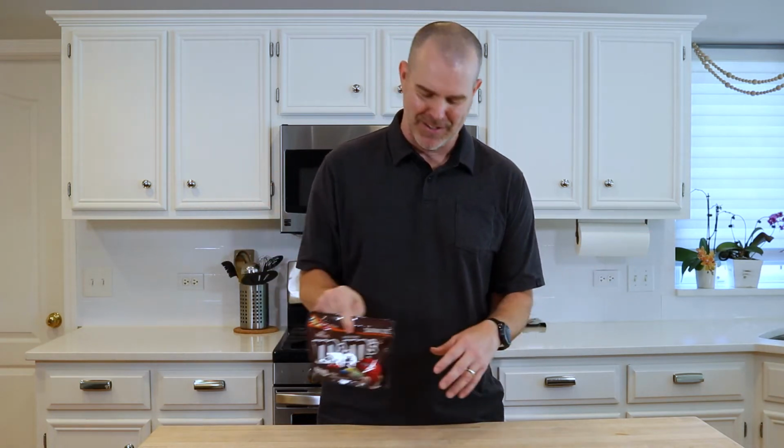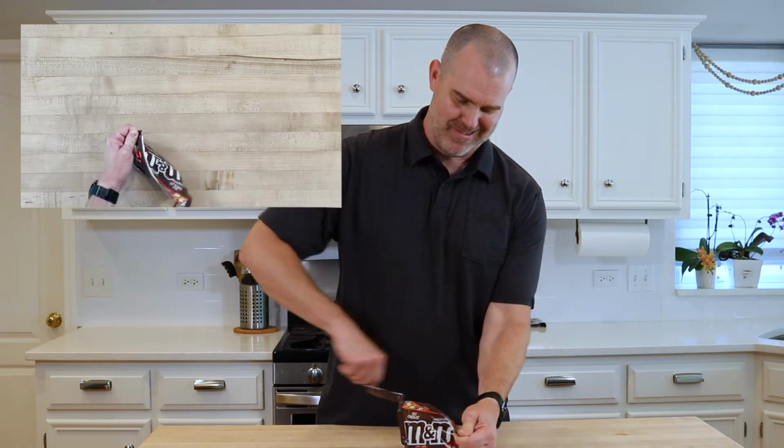The idea is we want to count the actual ratio of the different colors and then compare that to what we would expect if the proportion is the same as what the company expects. So the only way to do this is to open up this bag, dump them all out, and start counting the colors. All right, here we go.